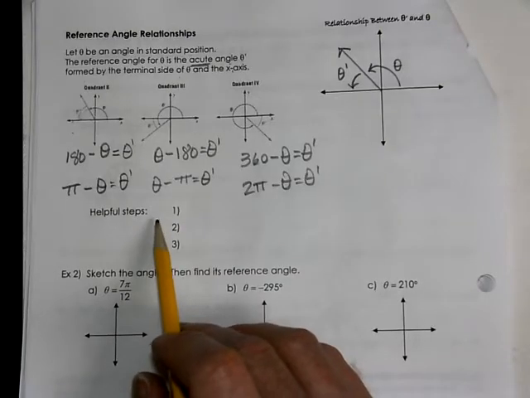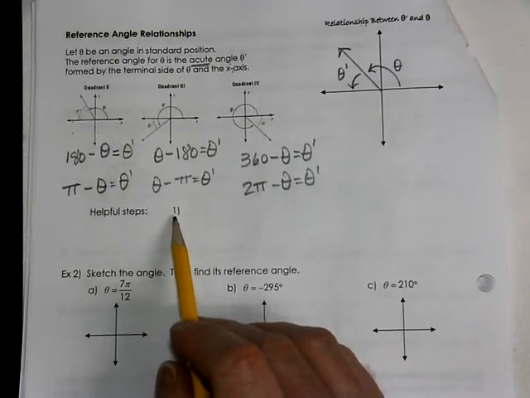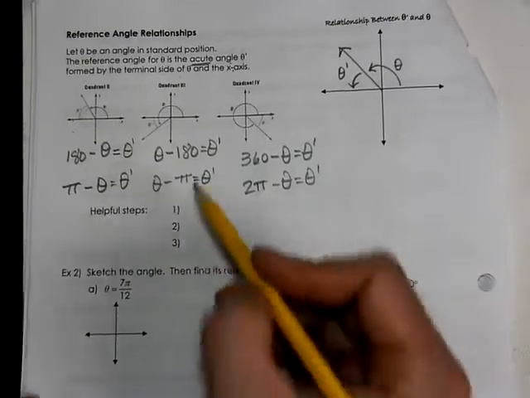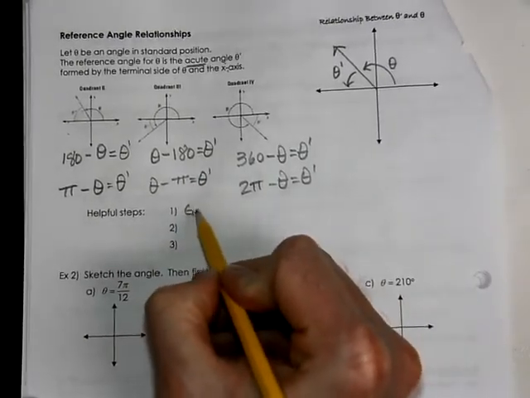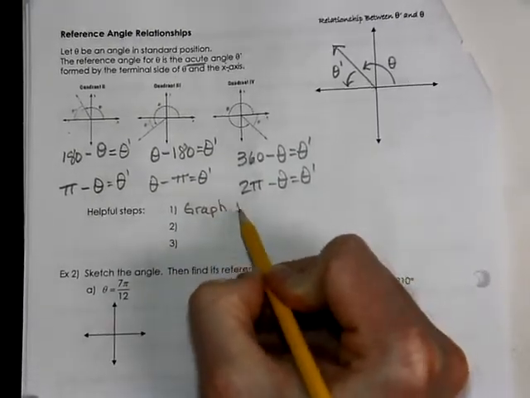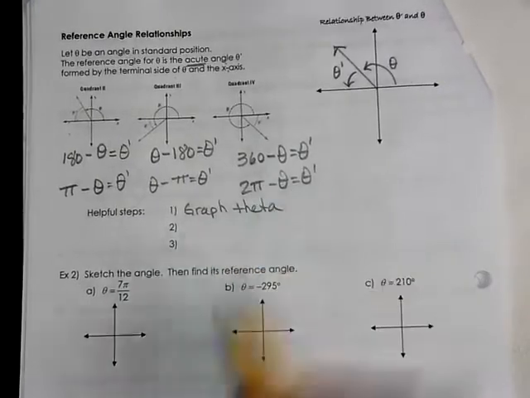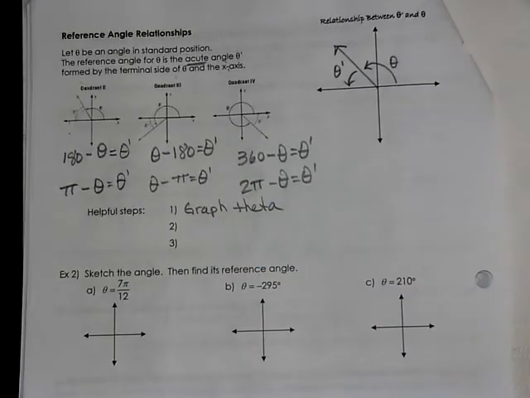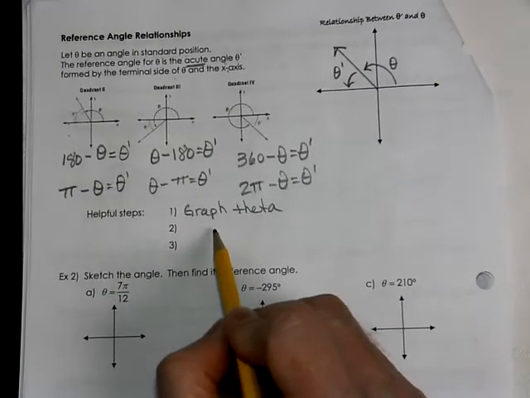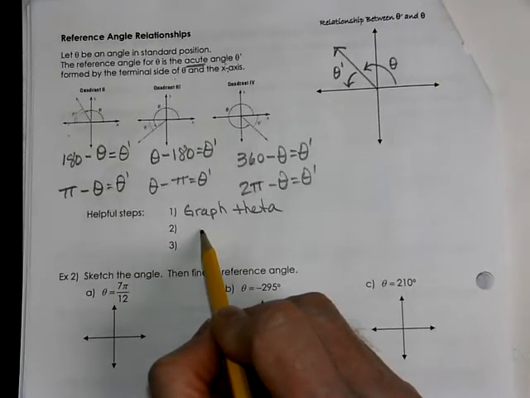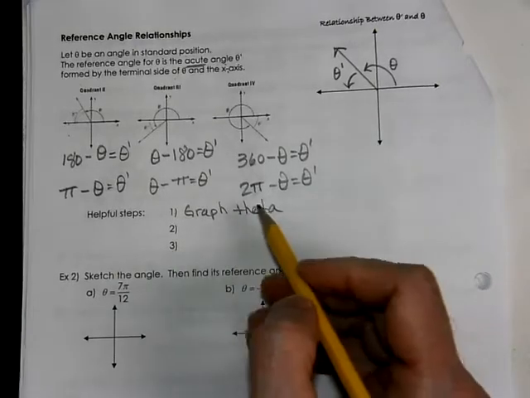So, for some helpful hints, what you want to do is graph out theta. So we graph theta. Then we are going to identify the angle to the x-axis.